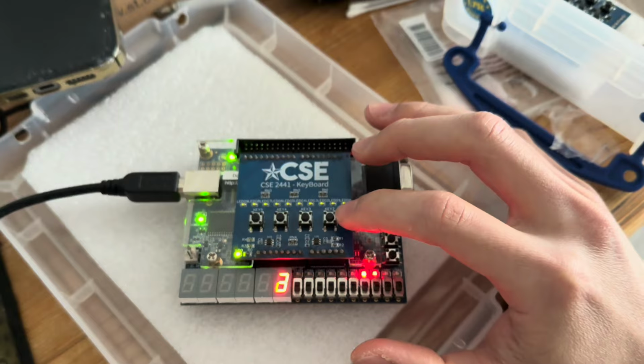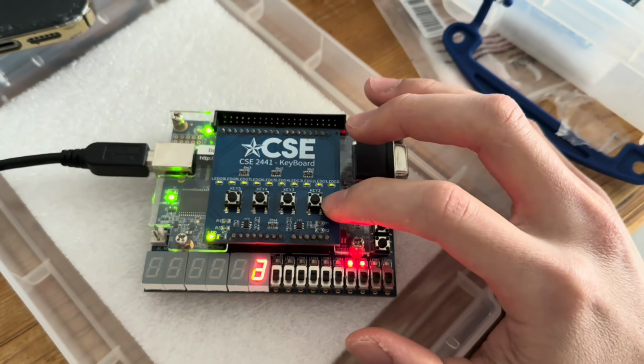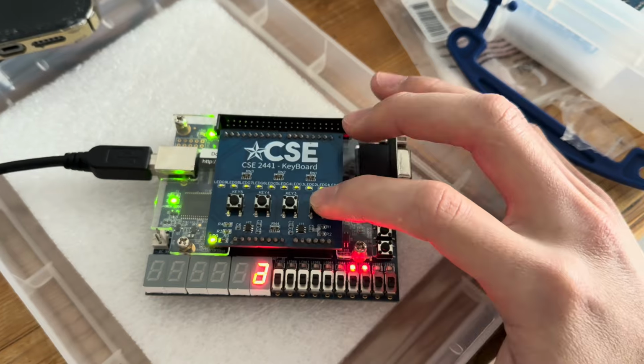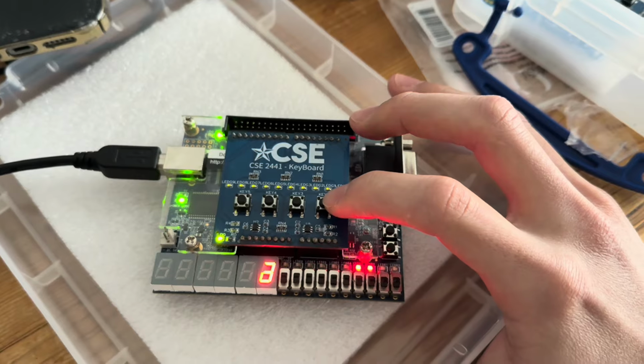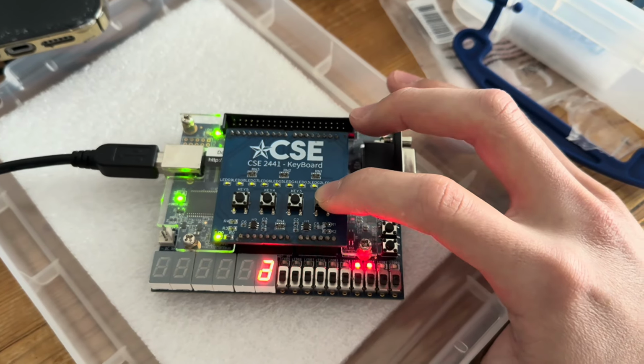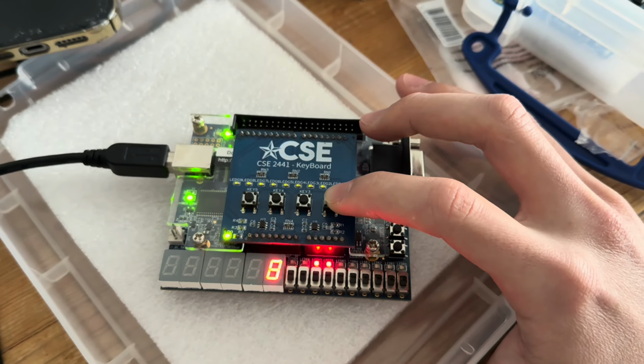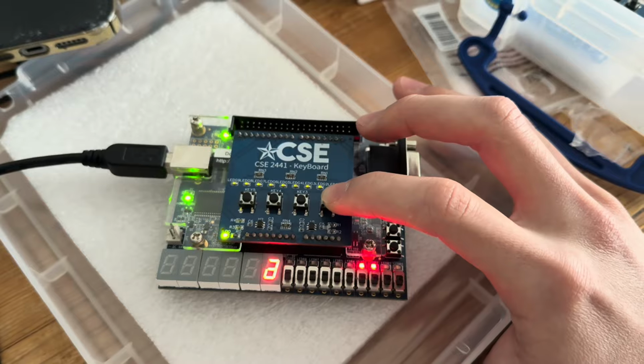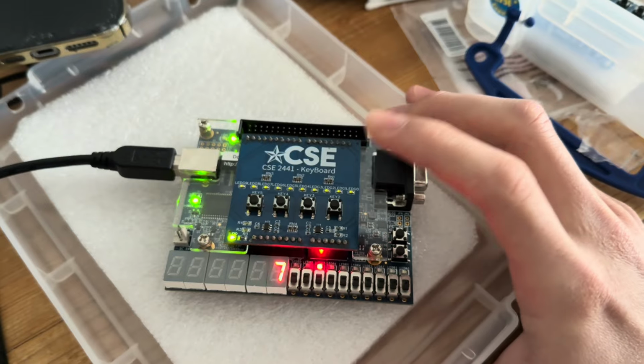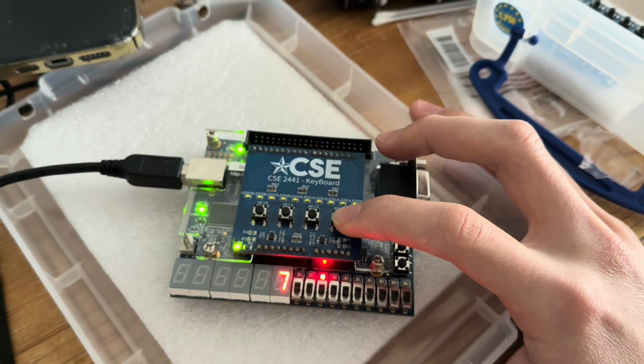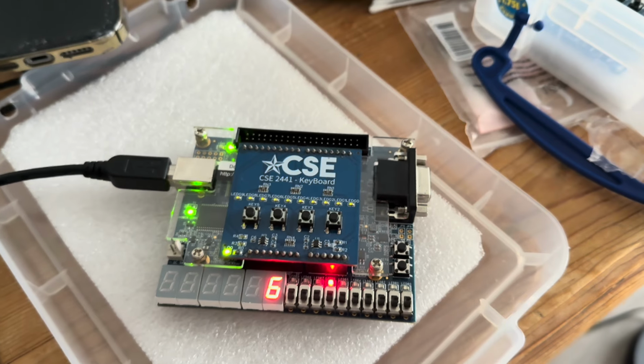This key 2 button, as instructed on the lab PDF, is the one that controls the rate of LEDs. If I press it, it goes slower. This is 25 hertz, sorry, 20 hertz, and then this is 12.5, and then press it again, it will be 6.25 hertz.